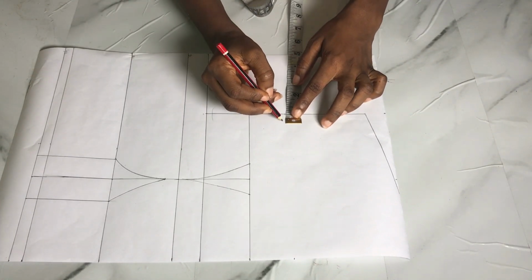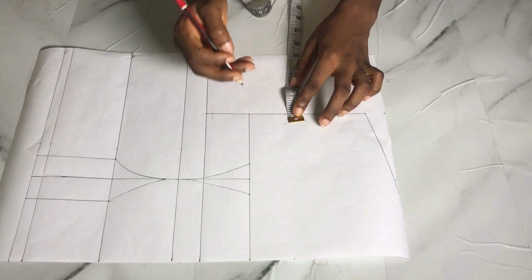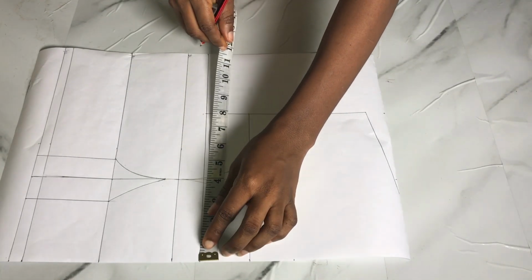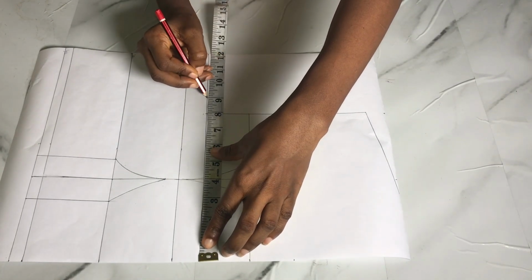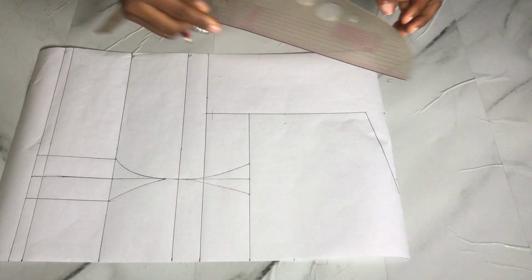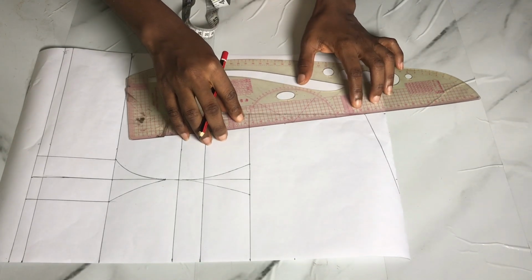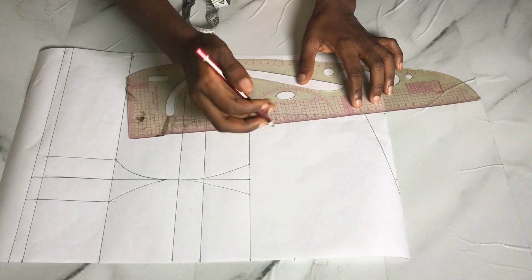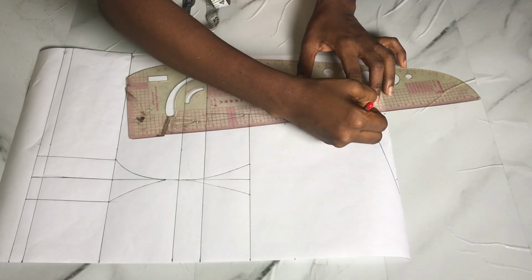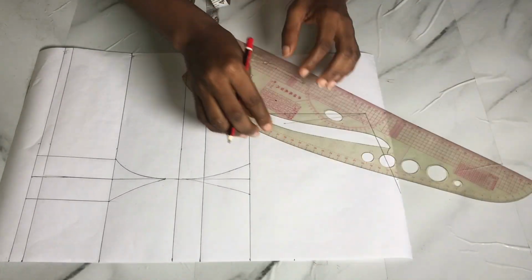Half of 8 inches is 4 inches. I indicated the 4 inches. On that 4 inches mark, I came in by half an inch, and I also indicated the half an inch with a dot. On the previous chest line, I placed my bust circumference divided by 4, and I indicated it with a dot.